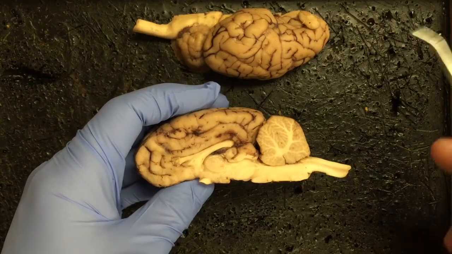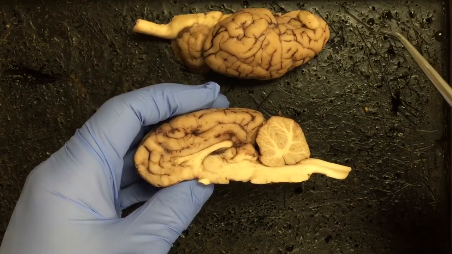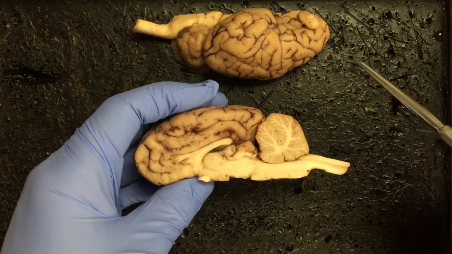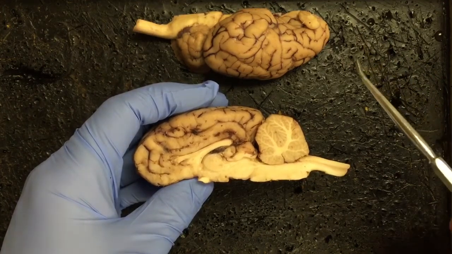This second video is going to focus on the internal structures of the brain. Again, if you follow along on your list, we'll go through them in order. Okay, first we have the lateral ventricles.